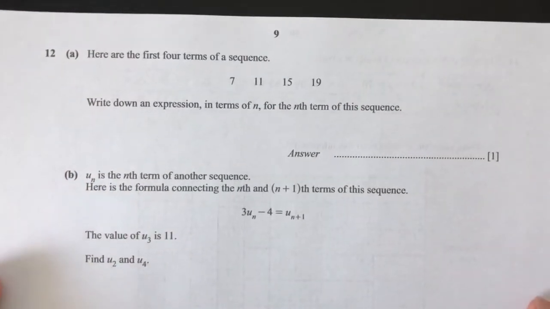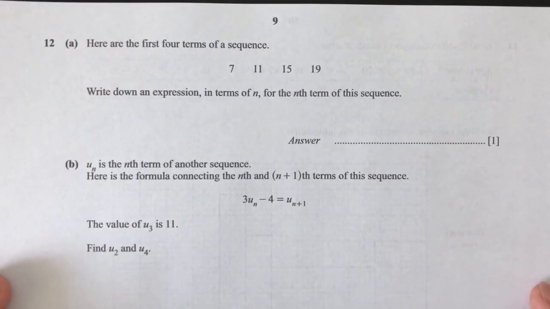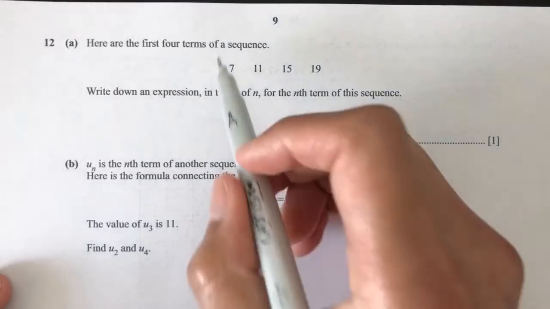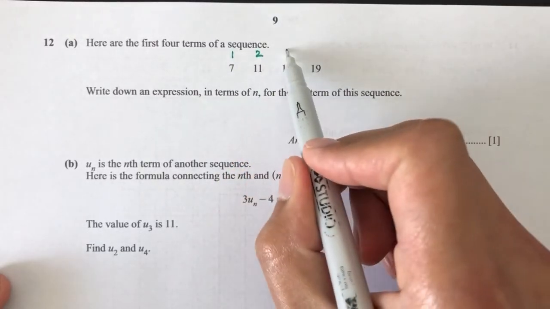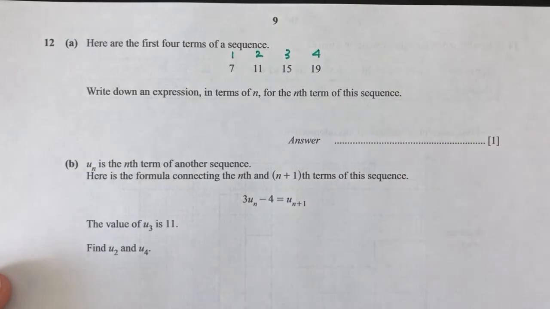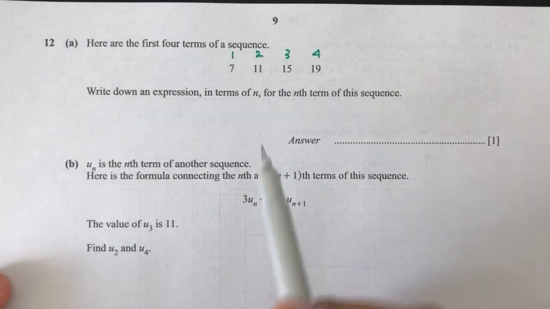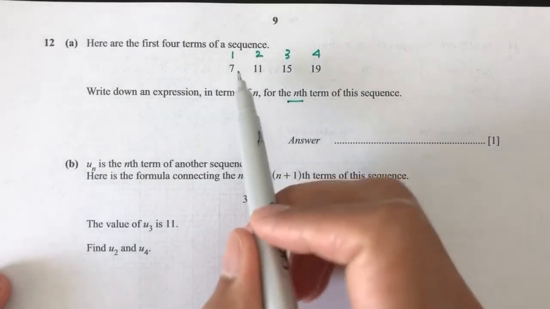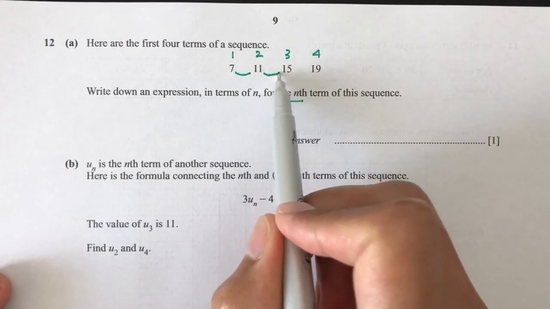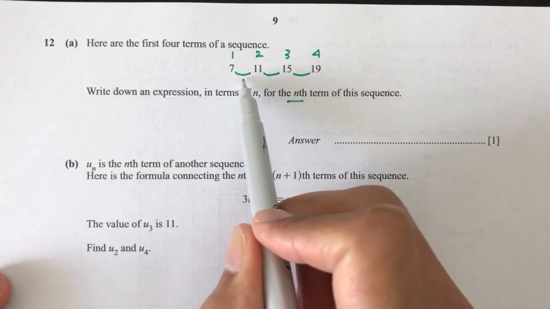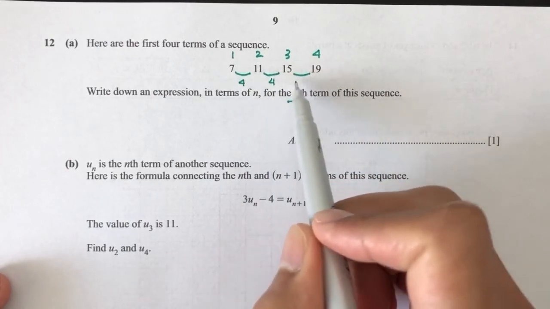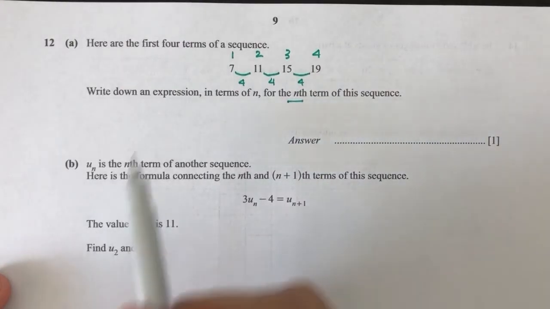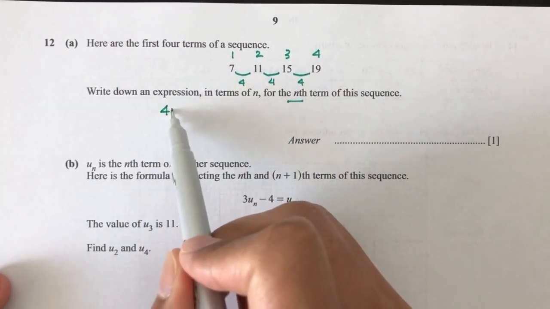This is question number 12. Here are the first four terms of a sequence. So that's the first term, second term, third and fourth term. Write down an expression in terms of n for the nth term. So let's observe. Every time we have a difference of plus 4, and plus 4. So let's write down 4n.